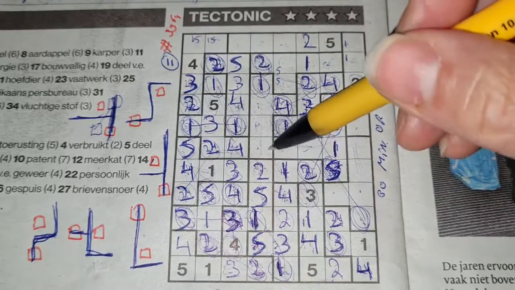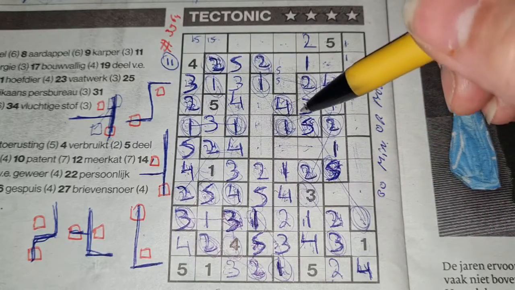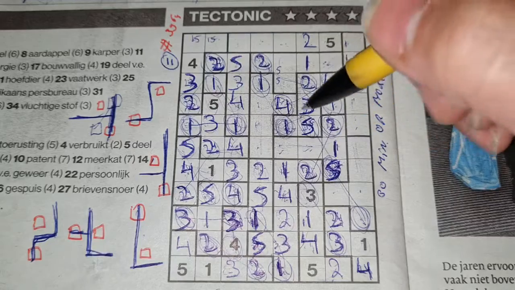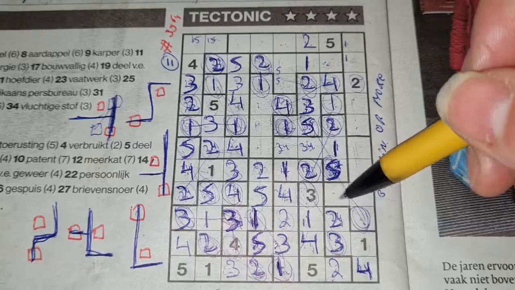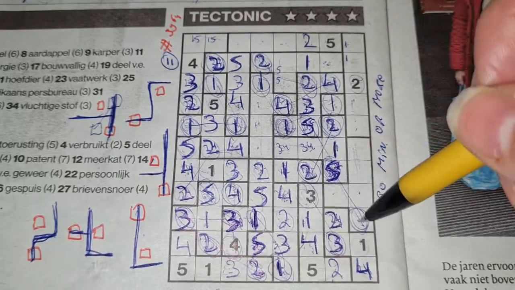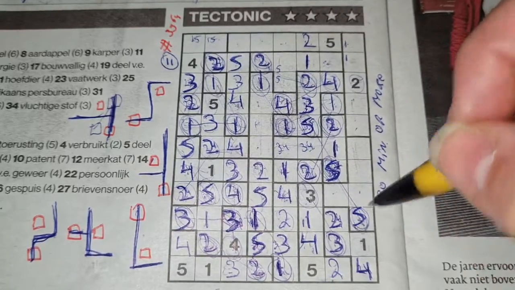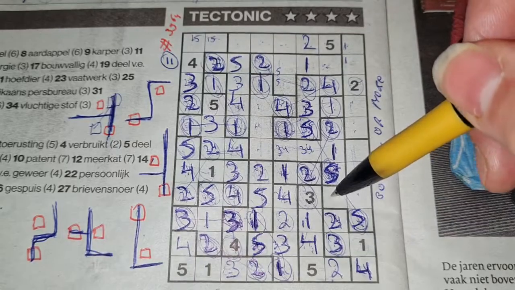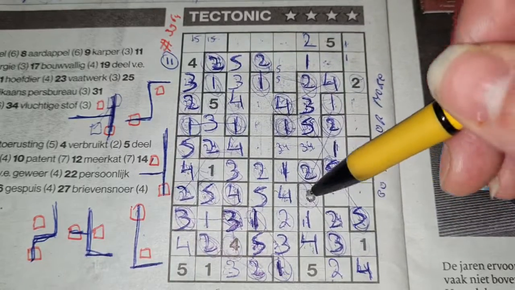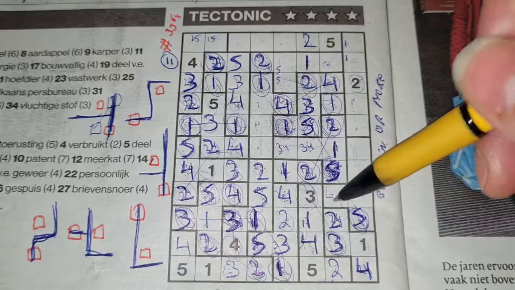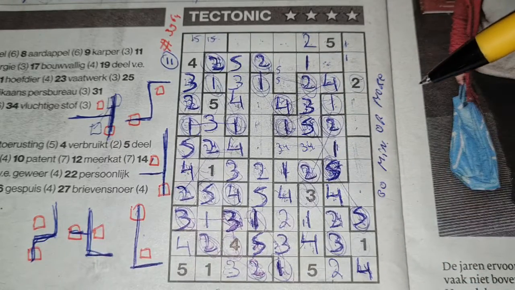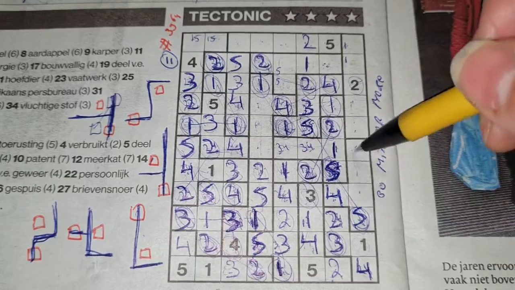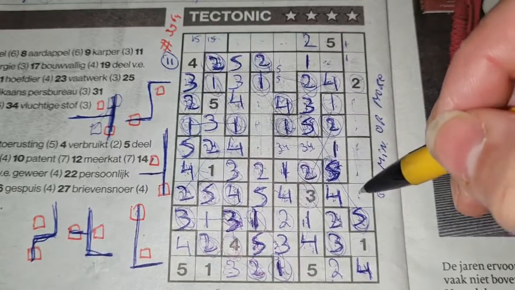2 numbers left in this T-shaped area for numbers 3 and 4. Let me mark those 2 boxes. This box is connected with that box. Should be also a 5. I think this box should be a 4 because it can be 1, can be 2, can be 3. Should be a 4. Can it be a 5? Yes, definitely a 4. These 2 boxes can be a 1. So 1 box left for the 1 should be here.